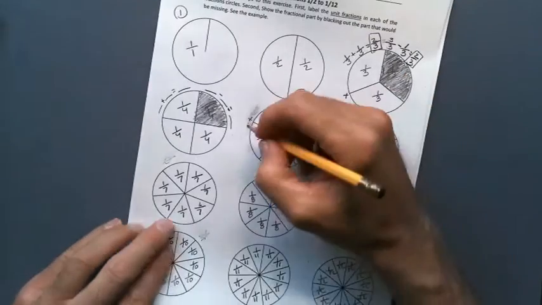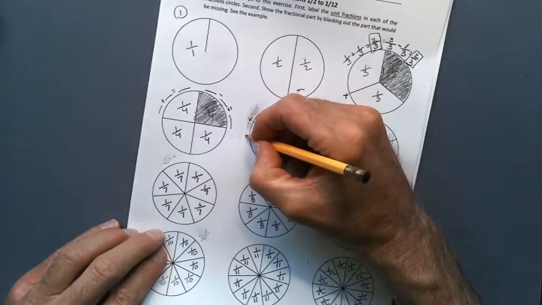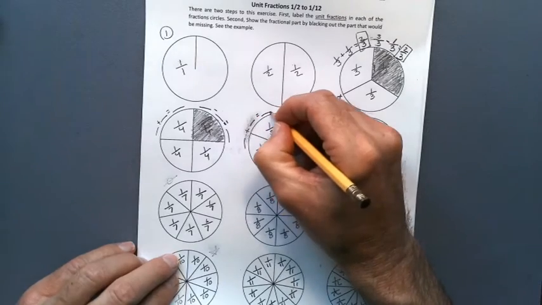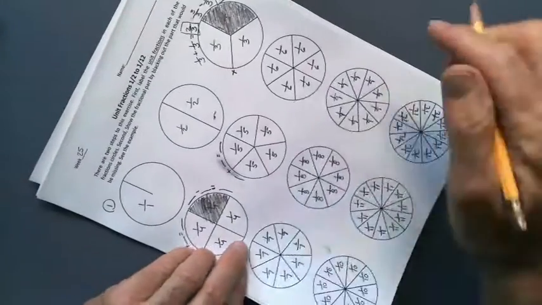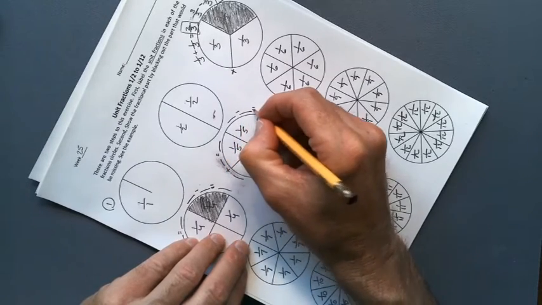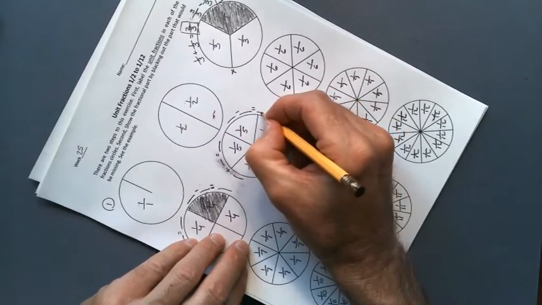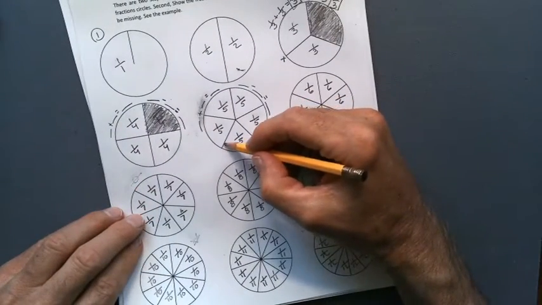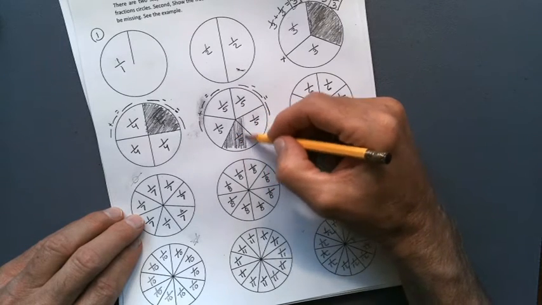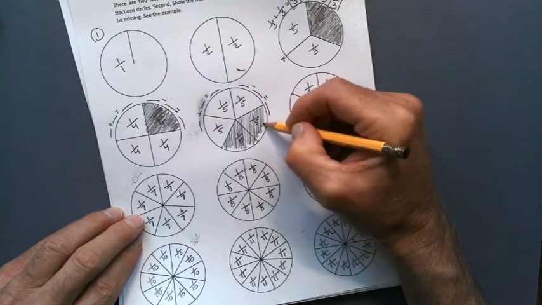And we're going to say some fraction plus some fraction is going to equal a sum. And some fraction minus some fraction is going to equal some difference. And I'm going to color these two in here. So you have to come up with those equations for those fractions.